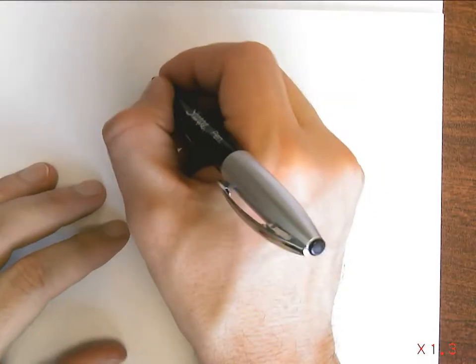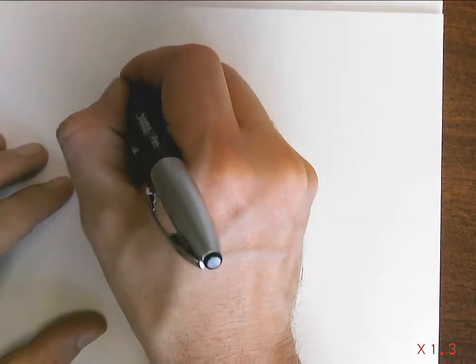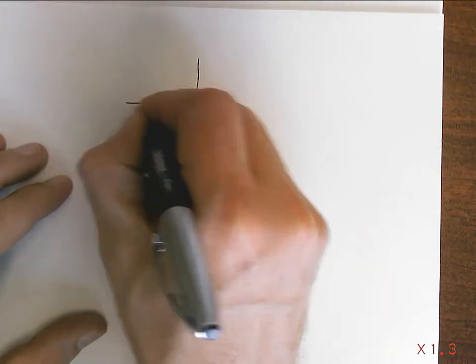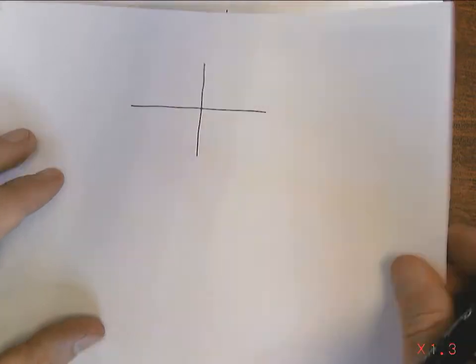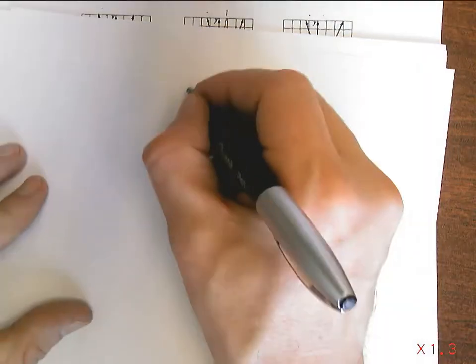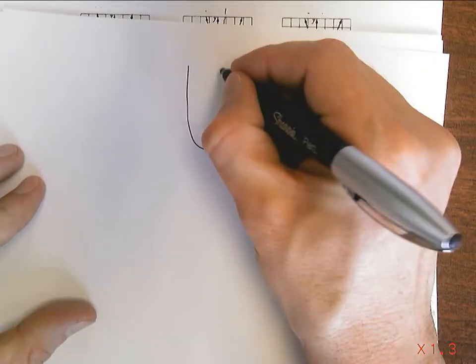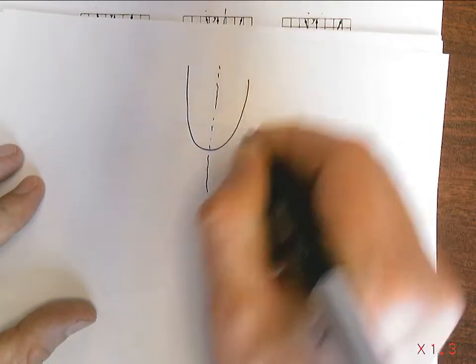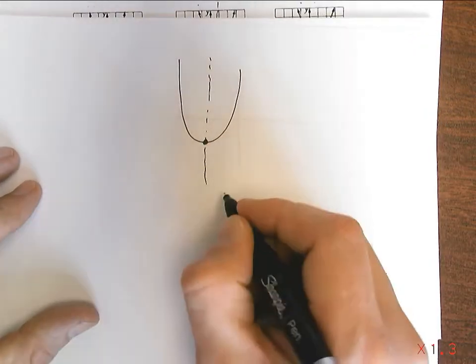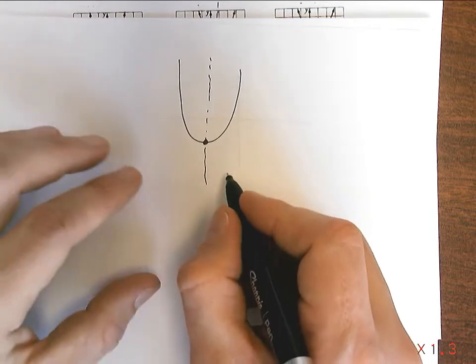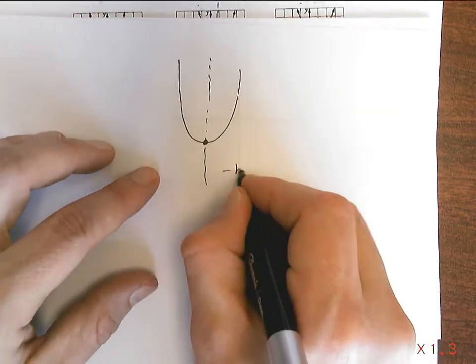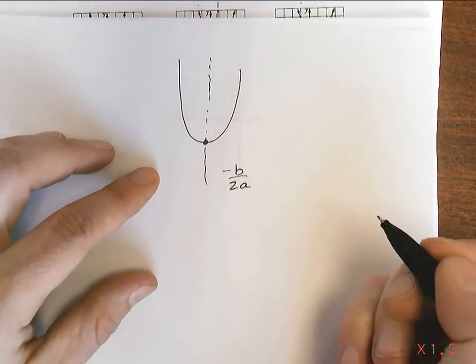bit more in depth. You are going to remember that if I have a parabola, that parabola has an axis of symmetry that's going to go straight through there. Okay? That axis of symmetry, as we've spoken about earlier, is given by negative b over 2a.